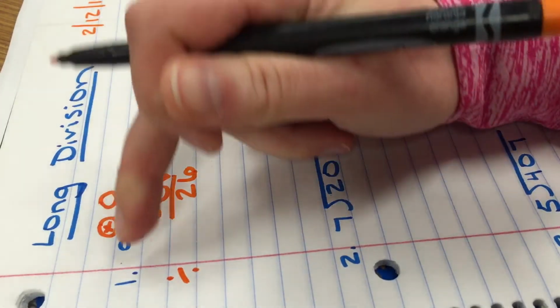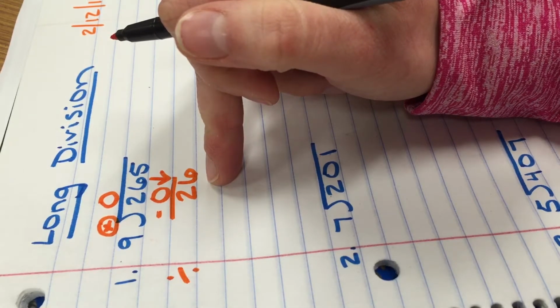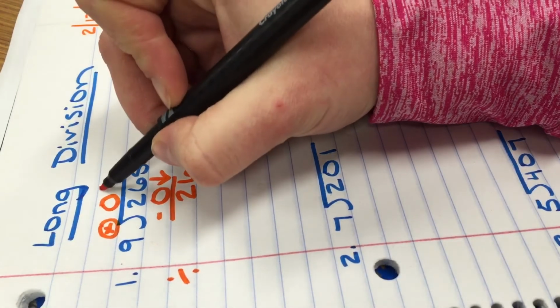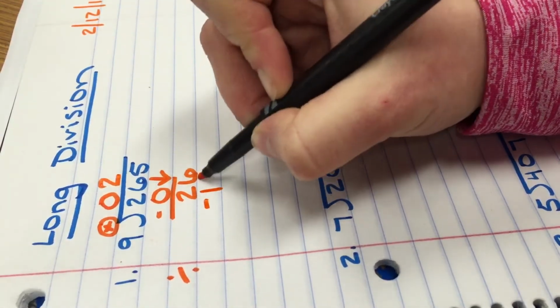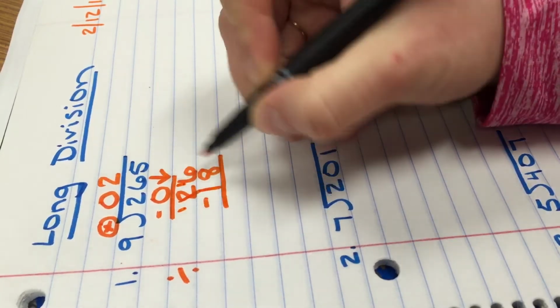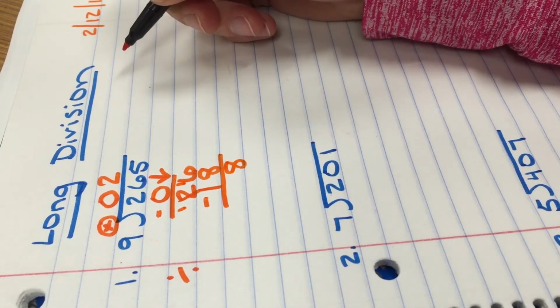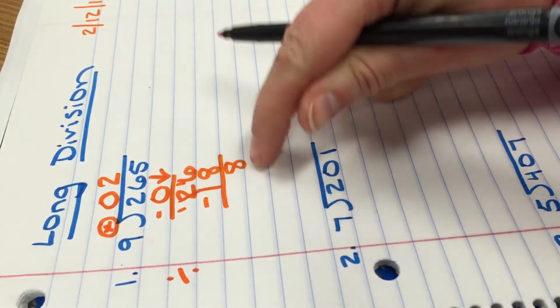And now it is 9 into 26. How many times can 9 go into 26? Well, that would be 2 times, subtracting 18. We're going to borrow. And our subtraction problem has given us 8. 9 cannot go into 8.